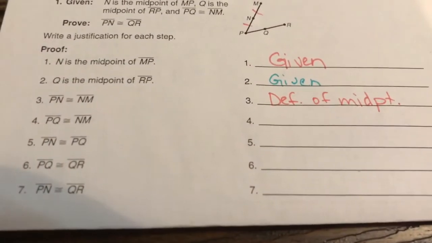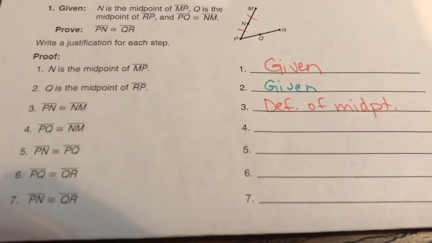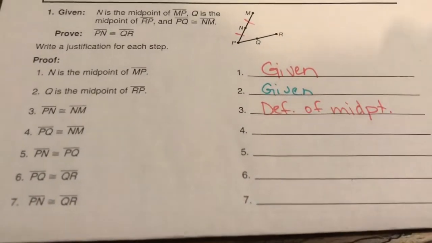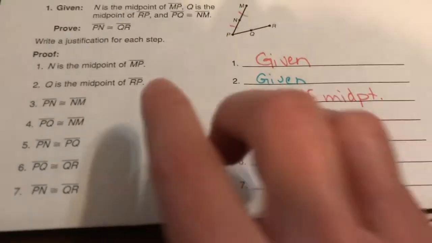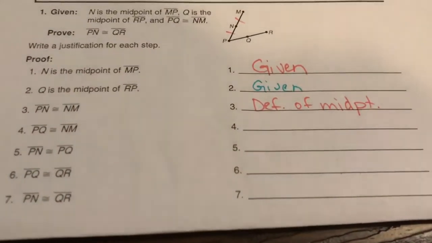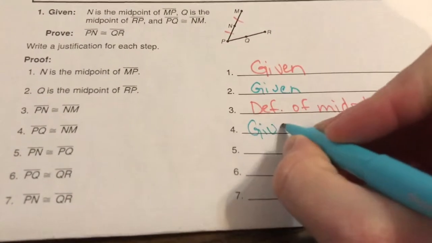Next, it says segment PQ is congruent to segment NM. Well, I seem to see that up there. Okay, so that is also a given statement.